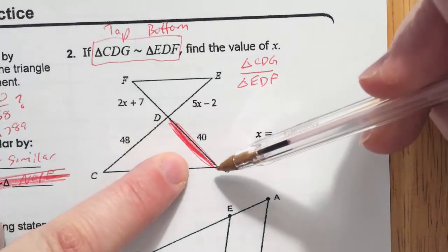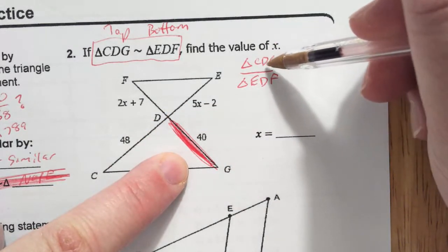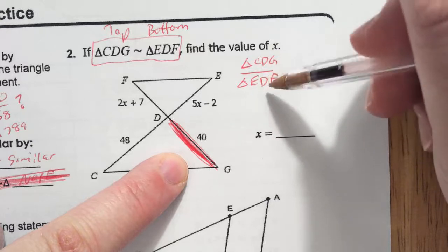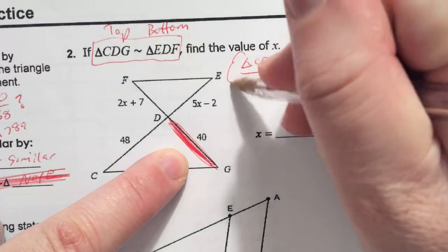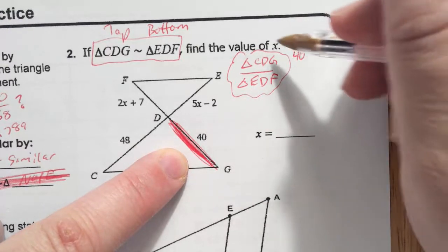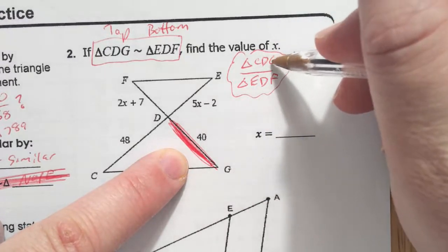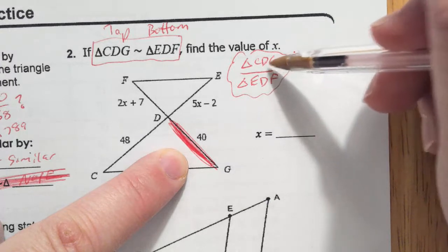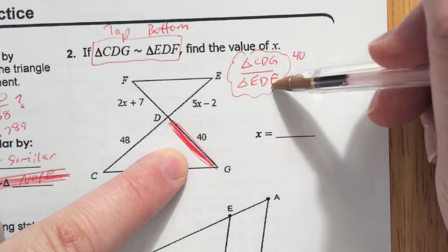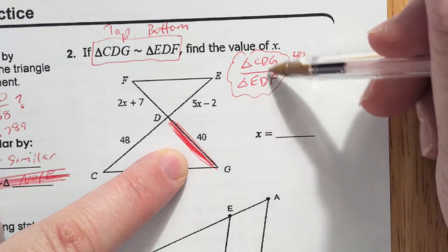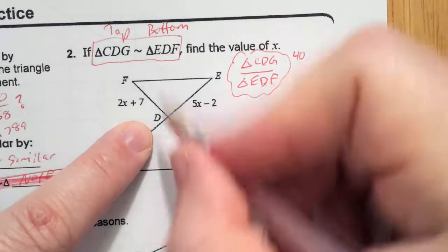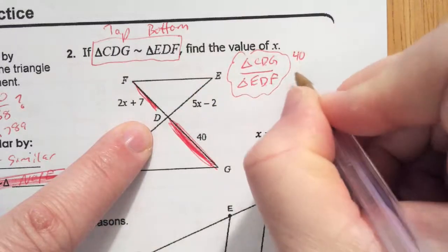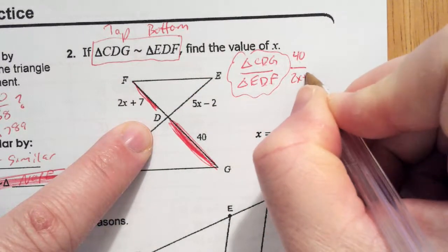Okay, so DG. Here's D, here's G. Did that go on the top or the bottom? It went on the top. So 40, this is a bubble thought. When I did D and G, what matches in the same position as D and G? D and F. So every time I say 40, I'm going to be doing D and F, which is 2x plus 7. So that's going to be over 2x plus 7.